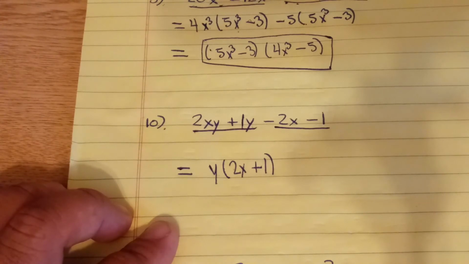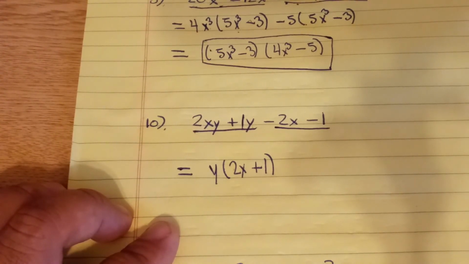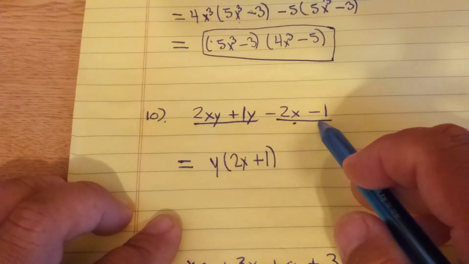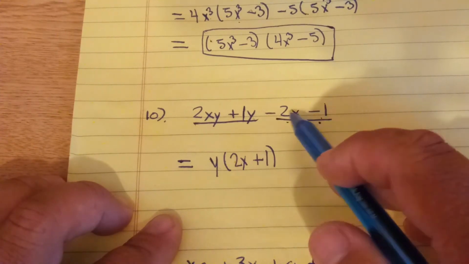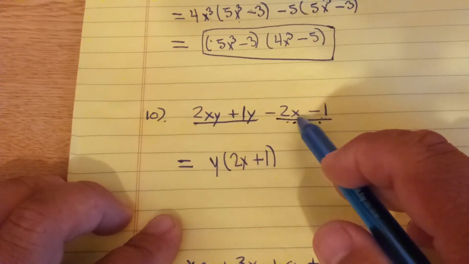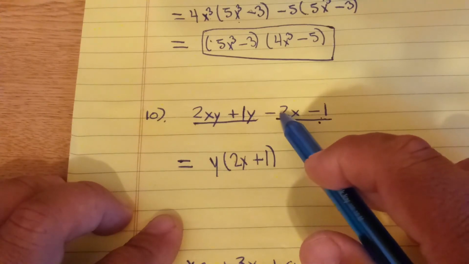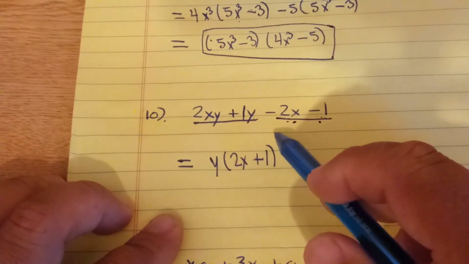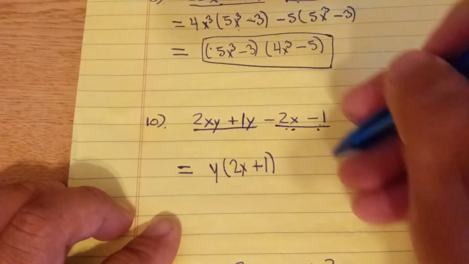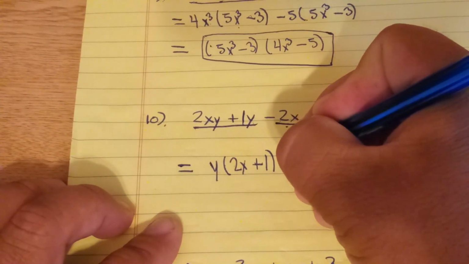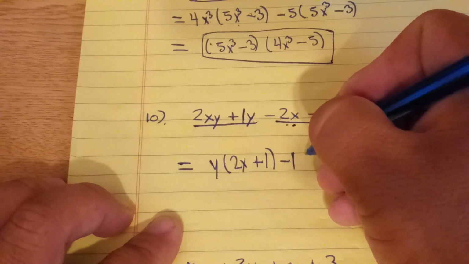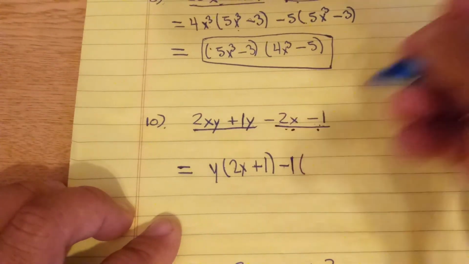So once again, hopefully we end up with the same thing for the next one. Now, it's a little bit tricky for the next one. You have negative 2x minus 1. Initially, it looks like nothing is divisible into both of them. But if you look closely, this almost looks very similar to this, except that the signs are different. So sometimes what you're going to have to do here is factor out a 1. And in this case, it'll be a negative 1. And yes, you could do this.